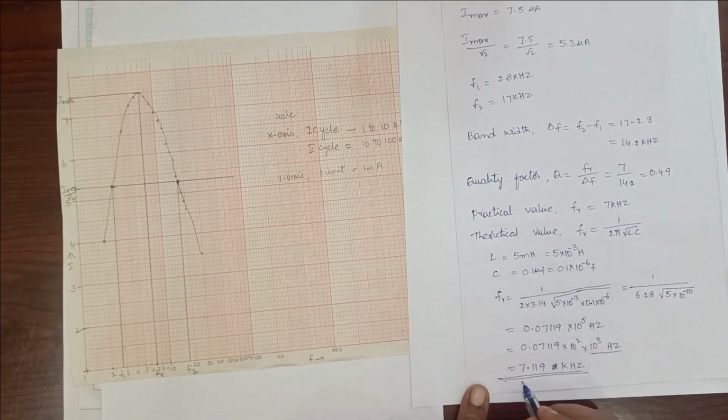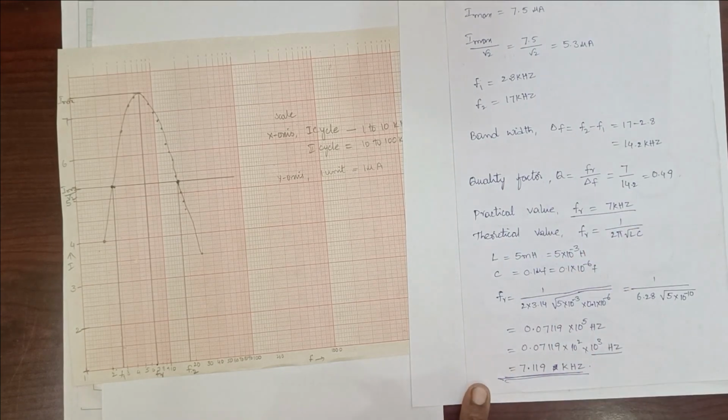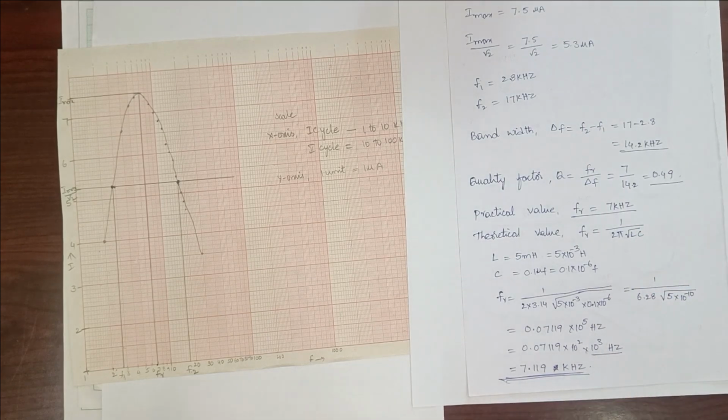So we got the theoretical resonant frequency, and we already had the practical resonant frequency, bandwidth measured, and quality factor. All these values are to be substituted in the result. With this, your calculation part is completed.